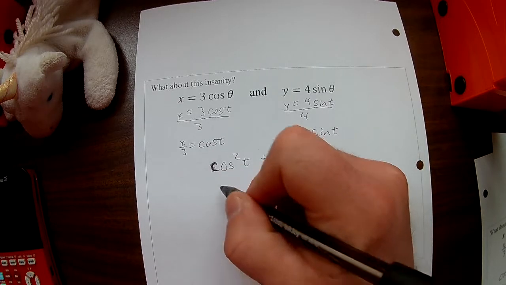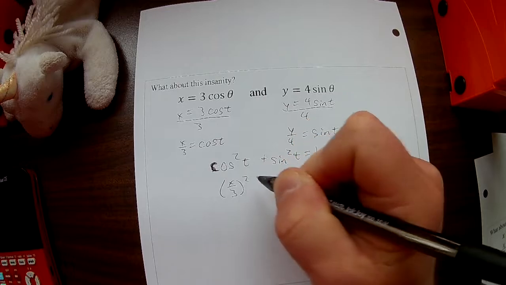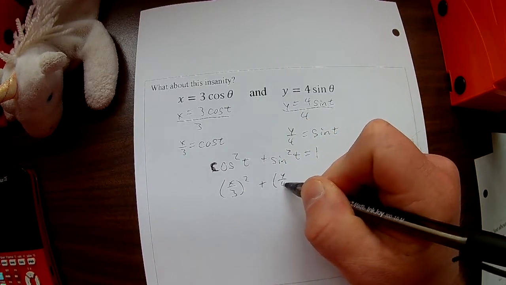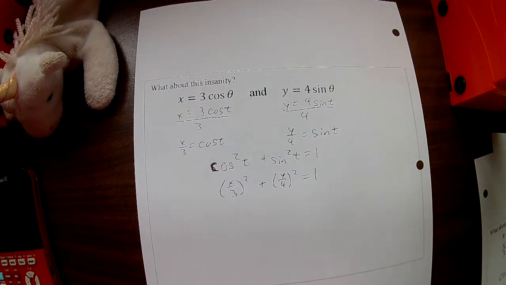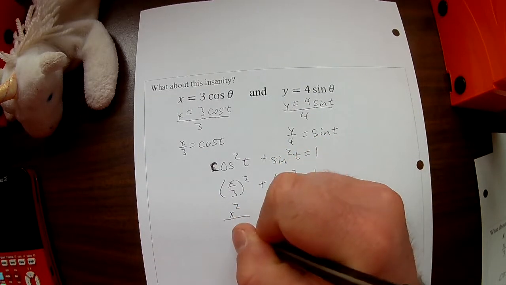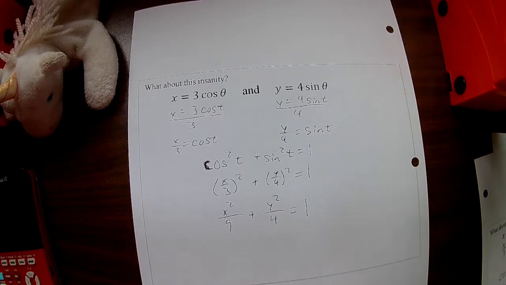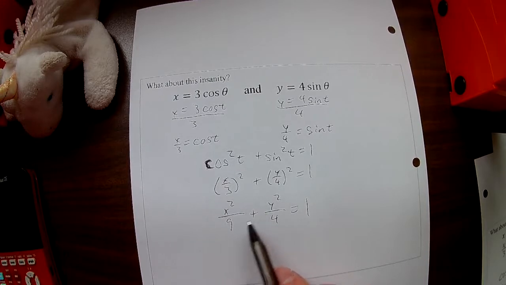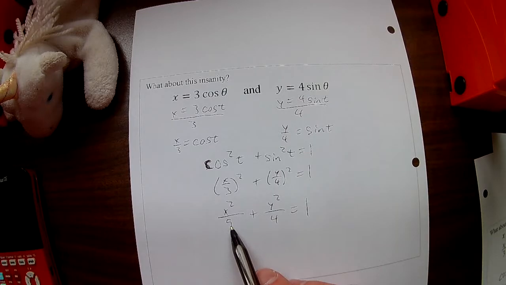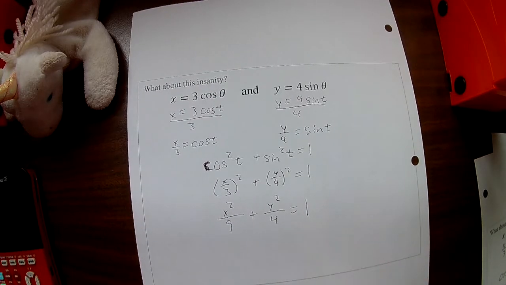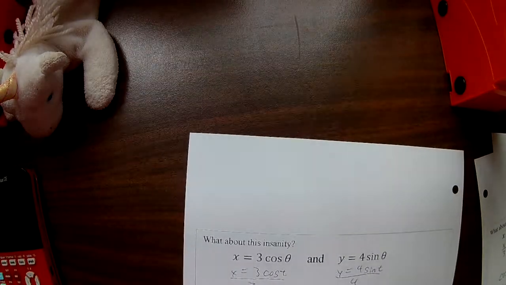What I can do here now is I can have x over 3 squared plus y over 4 squared is equal to 1. And in rectangular mode, I've got x squared over 9 plus y squared over 4 is equal to 1. Which you can go back to one of the sections that we skipped, the section on ellipses. I believe it's 9.2, and you can see that's actually the equation of an ellipse centered at the origin with a major axis running horizontally, and that major axis happens to be 6 units long, and the minor axis ends up being 4 units long. But you don't really need to worry about that because we skipped ellipses.